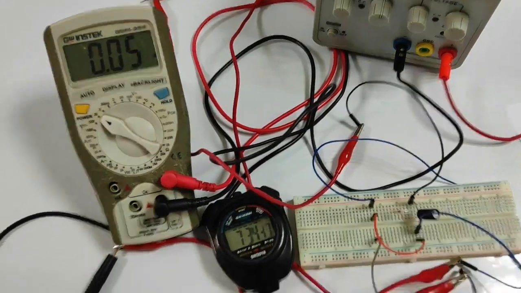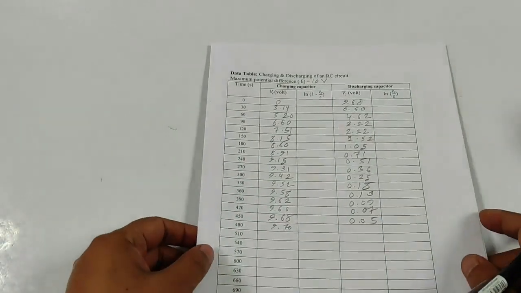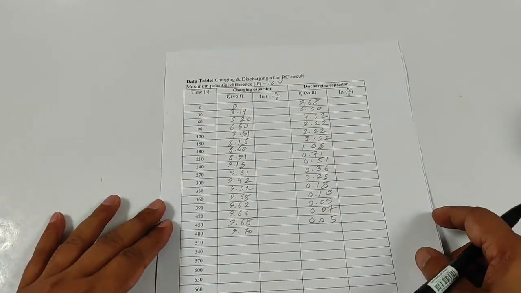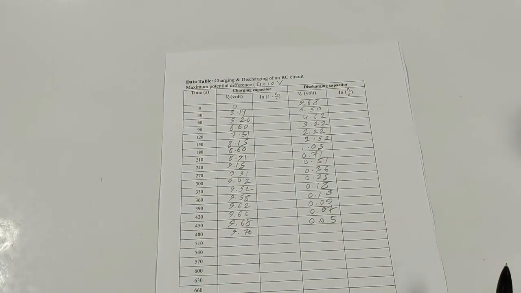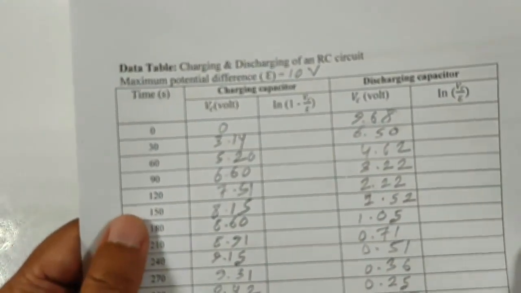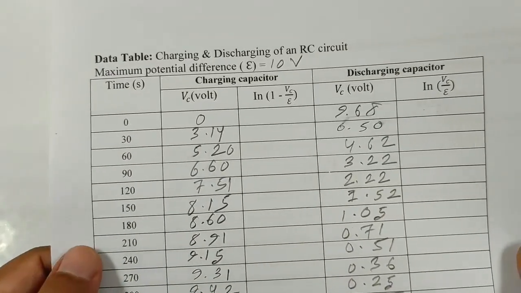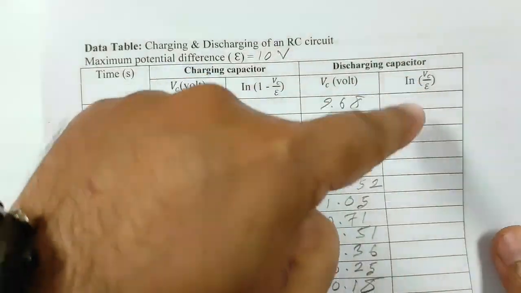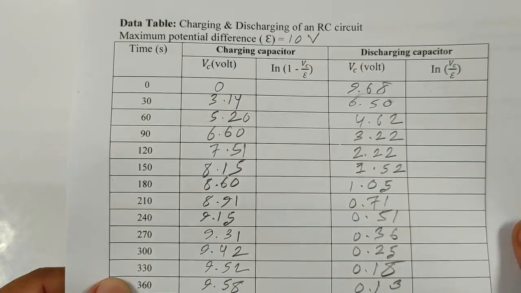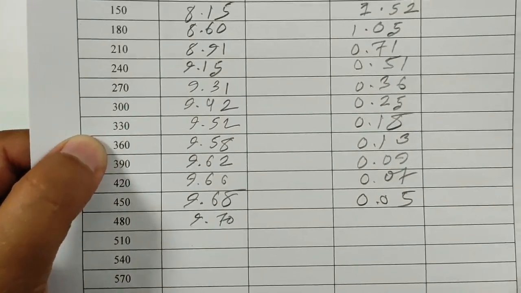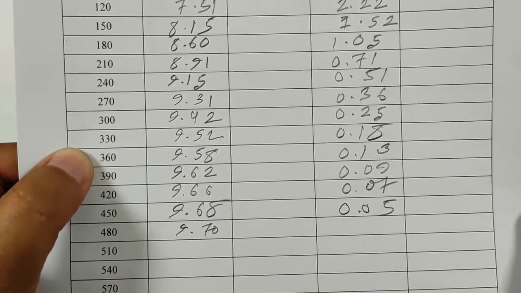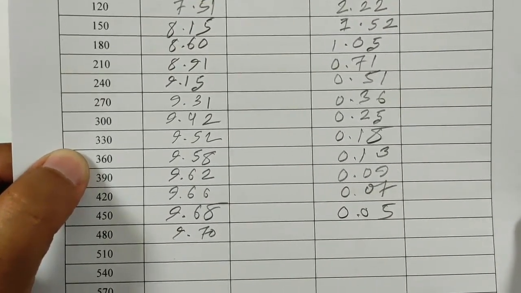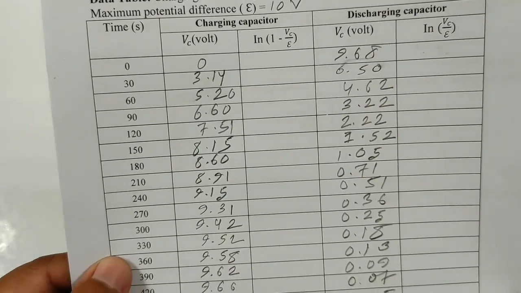Now let's talk about the data. So our experiment is done. Now let me show you the data table. So this is the data table. Hopefully you can see, and you can zoom in. So what I did here, you can see with respect to time I took the charging and also the discharging. So let's say 3.6, and let's take the rest. So this is our data. You can pause and check the data. So this is the whole experiment, nothing else.